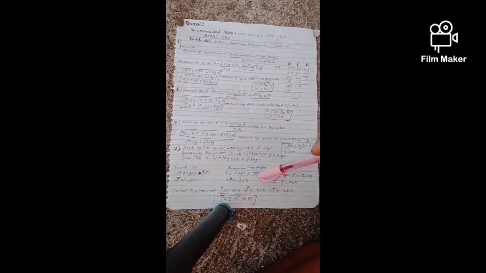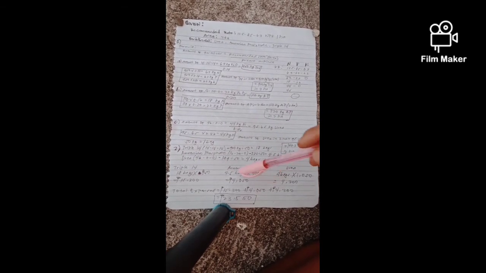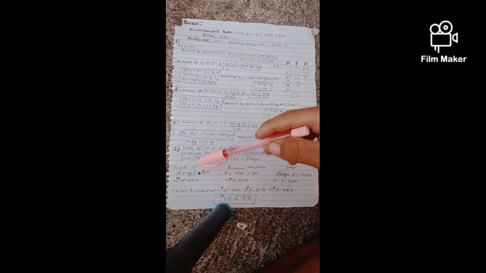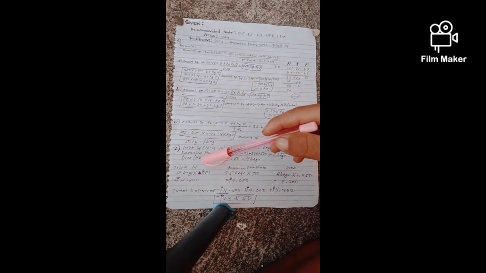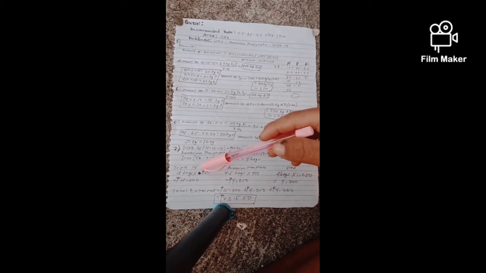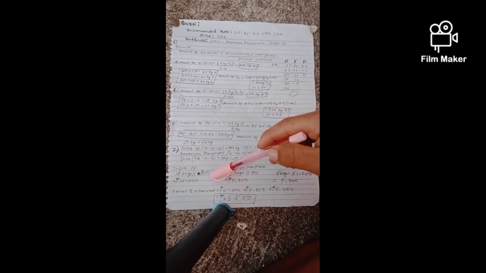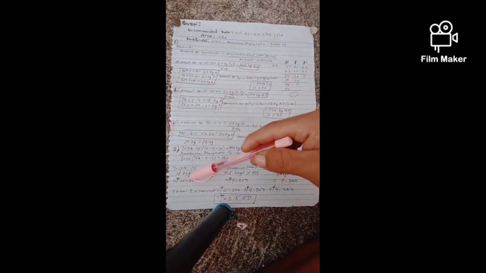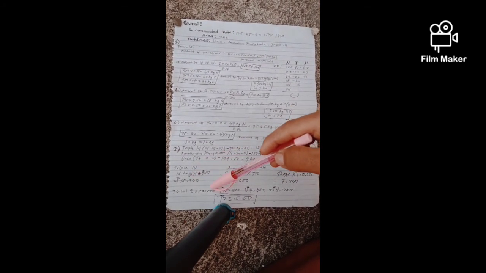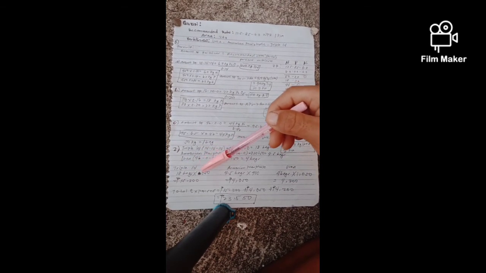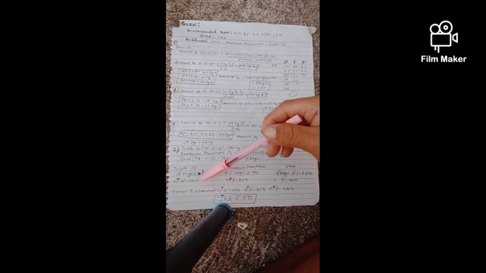So we have provided the prices in here. To determine the amount for 18 bags of triple 14, where every bag costs 850 pesos, we have 15,300, because 18 bags times 850 will yield 15,300.